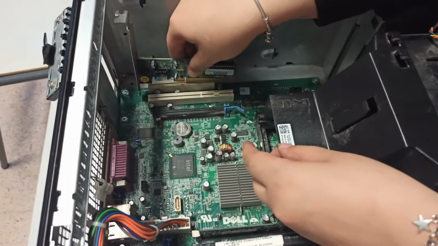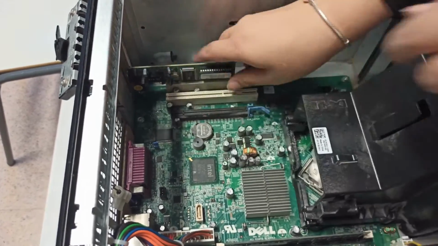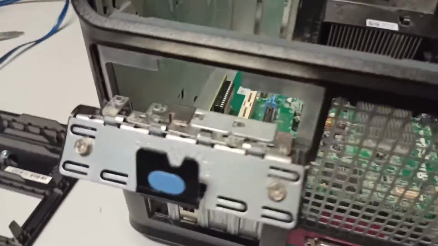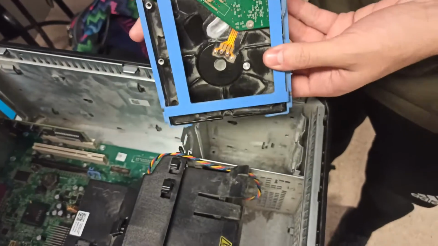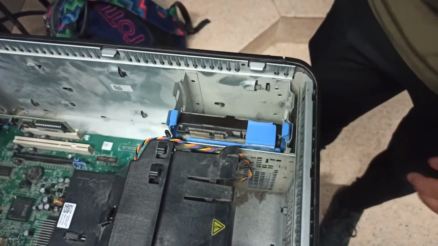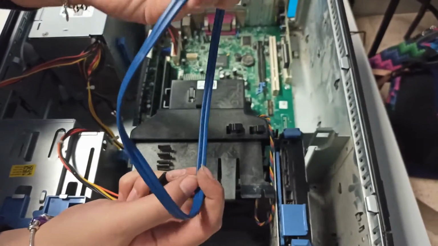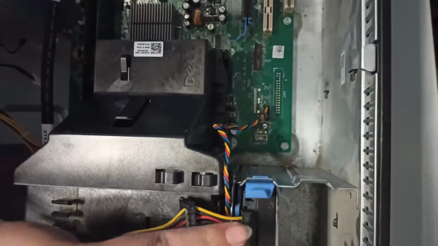Also, we need to connect the network card to the motherboard if we want to have internet on a computer, as you can see here. Next, we need to introduce the hard disk into its location and also connect it to the motherboard, like the rest of the parts of the computer.